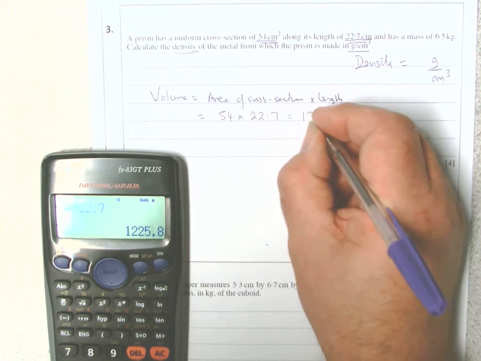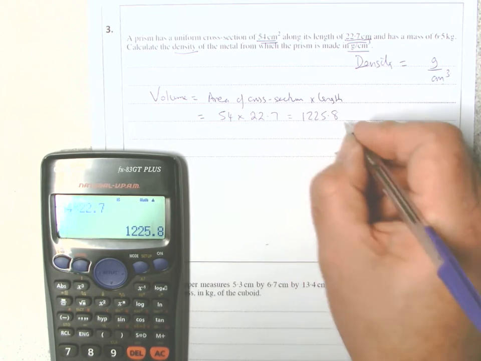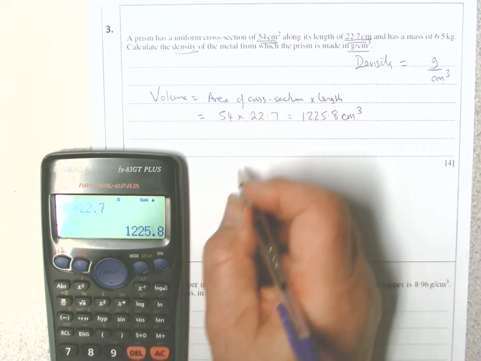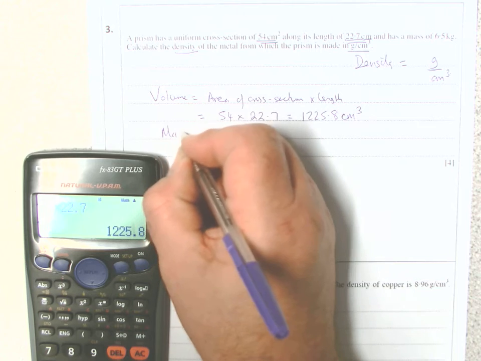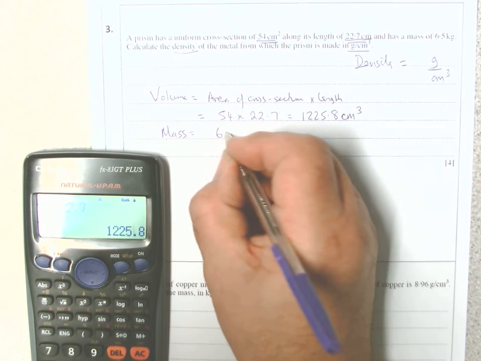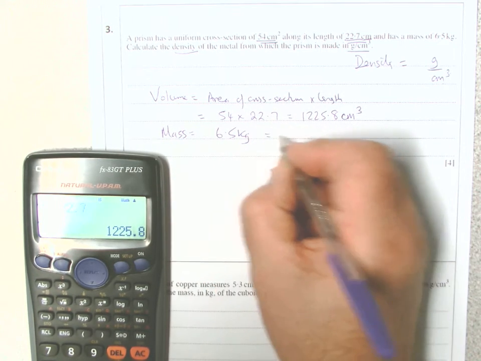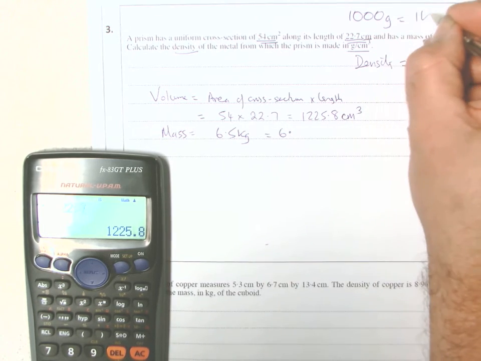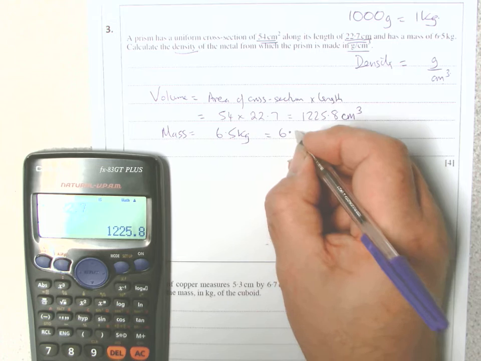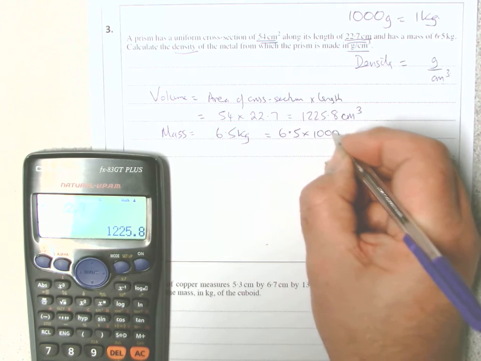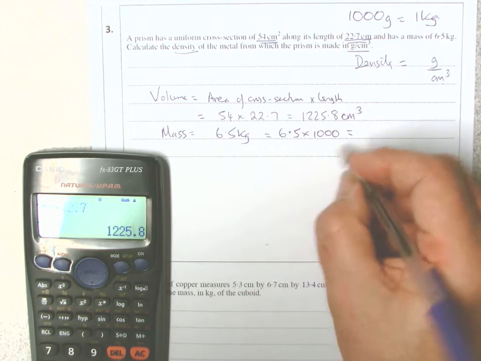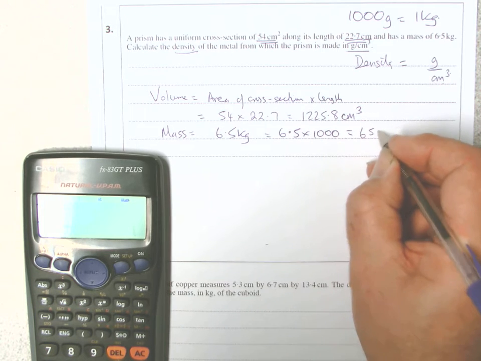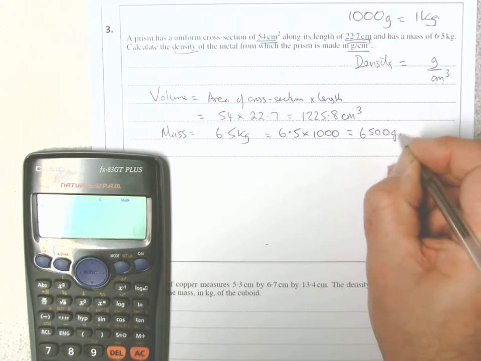So that's 1225.8 cubic centimeters. The mass I need in grams. So 6.5 kilograms. To change that to grams, remember 1,000 grams is a kilogram, so I times 6.5 by 1,000. Move the decimal 3 places over, so that's 6,500 grams.